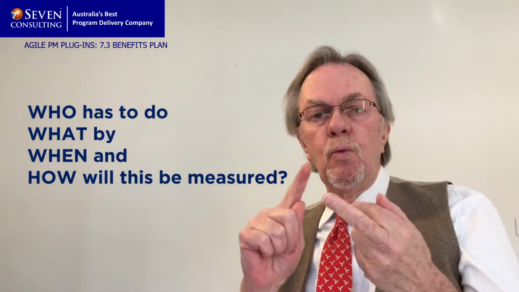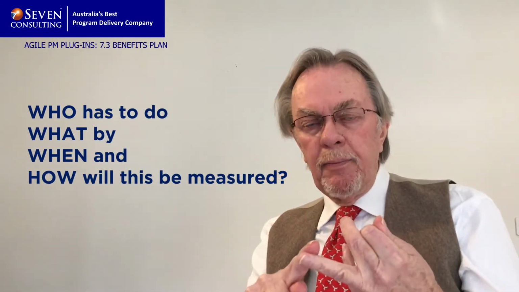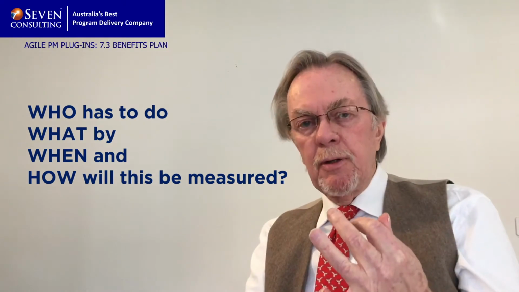You can then start identifying who owns which of the outputs and who owns the process of realising the benefit with each output, and similarly with the outcome. And the question you have to ask here is simple. To create the plan, you simply have to answer 4 questions. Who has got to do what, by when, and how's it going to be measured? And you repeat that process for every output.